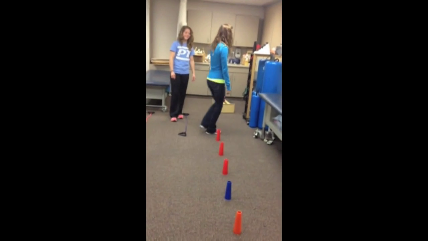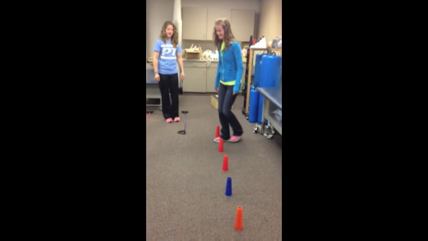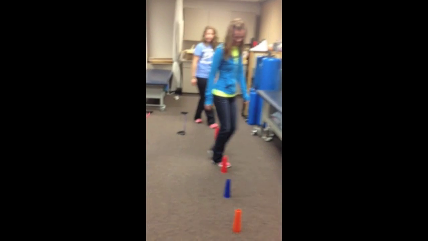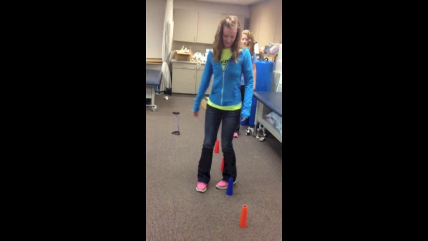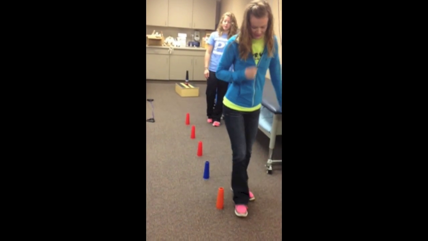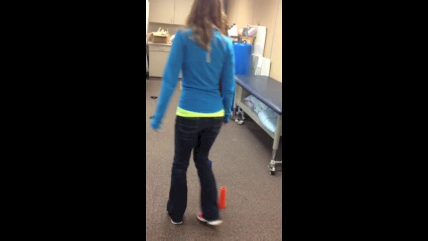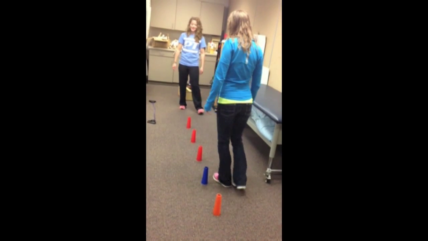Alright, 2 more. Good job. Now we will practice walking around an obstacle course with verbal cueing to swing the right arm to help maintain symmetry and increase stability during gait.